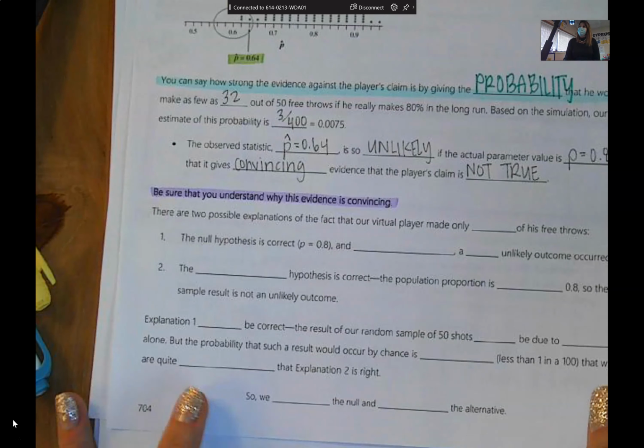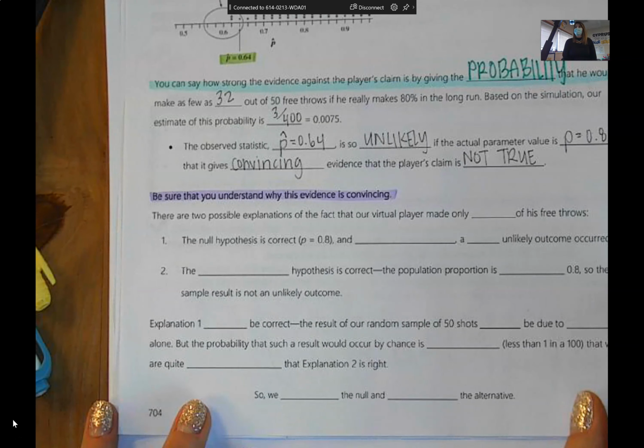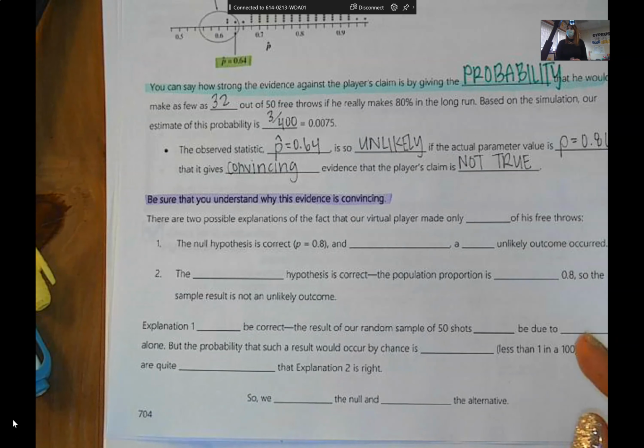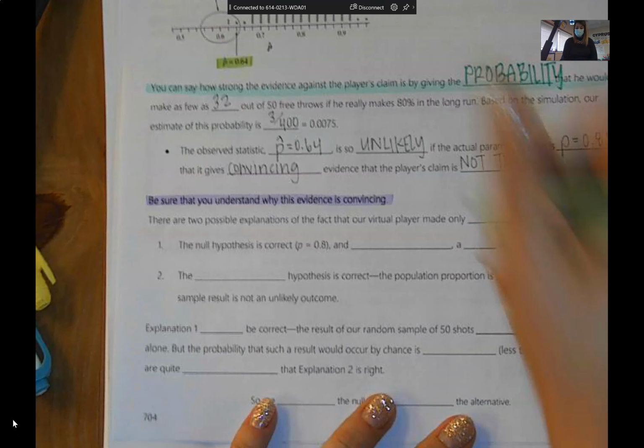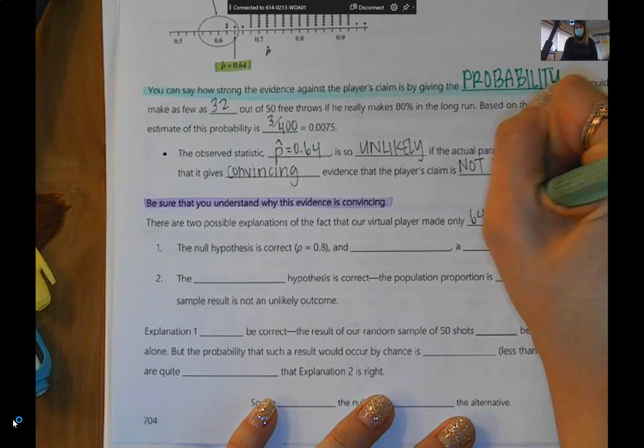So be sure that you understand why this evidence is convincing. There's two possibilities or two explanations for the fact that our virtual player only made 64% of his free throws.